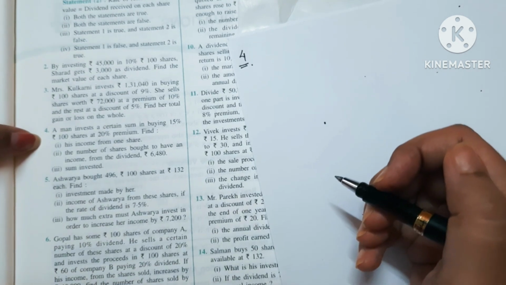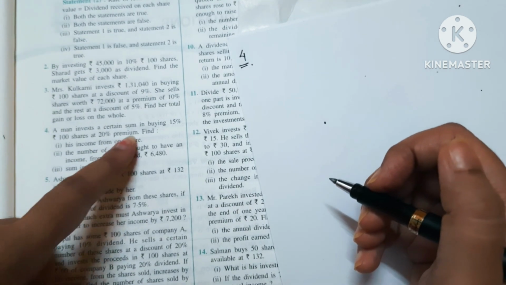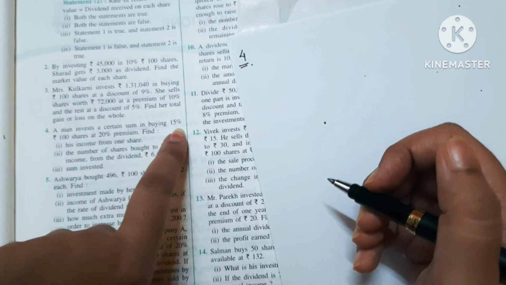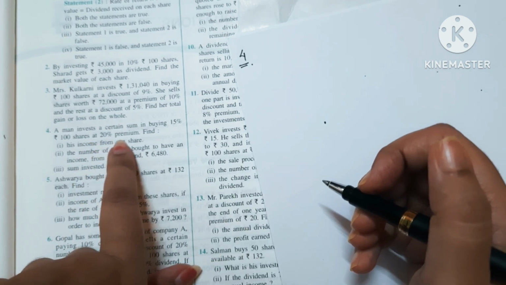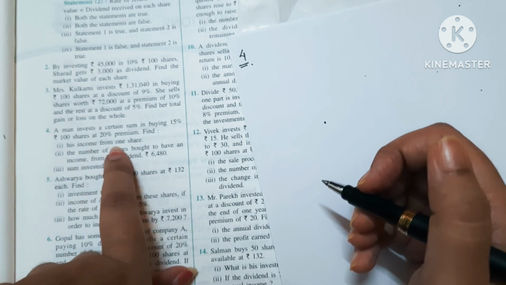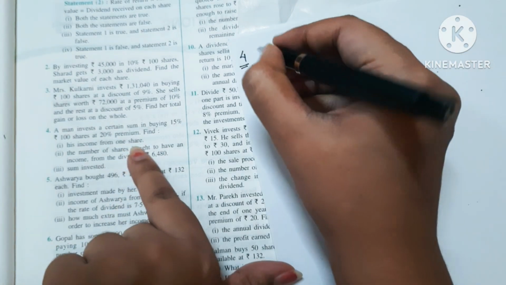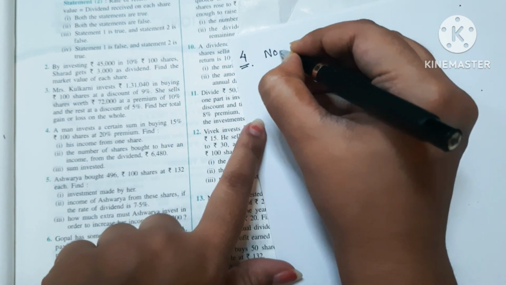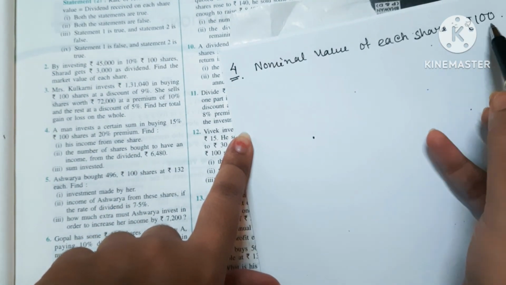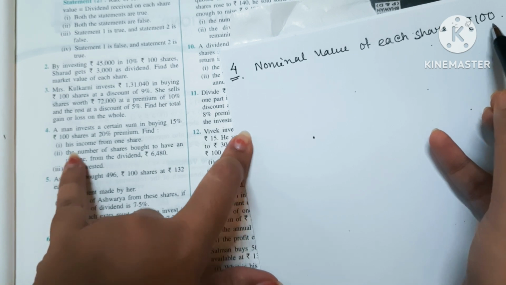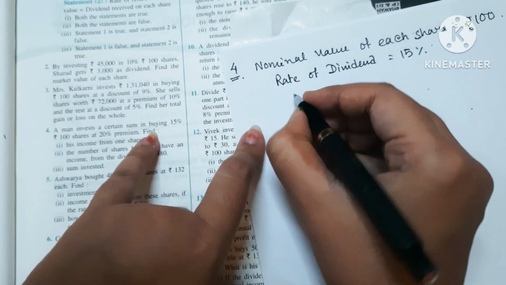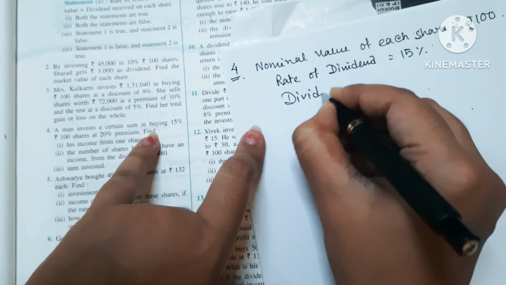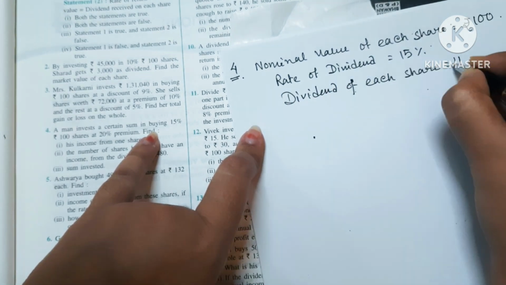See question number 4. A man invested certain sum in buying 15% 100 rupee shares at 20% premium. Find his income from one share. Okay, so first nominal value of each share is equal to rupees 100. Rate of dividend 15%, dividend of each share rupees 15.